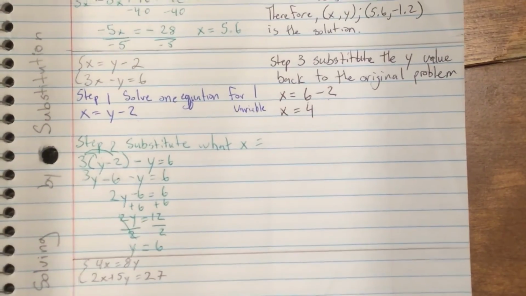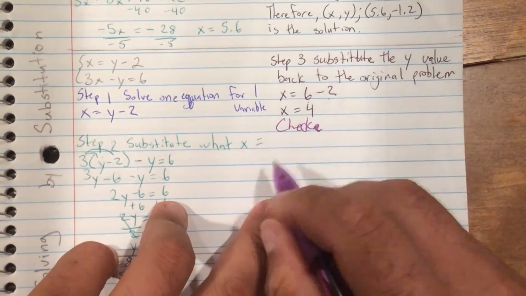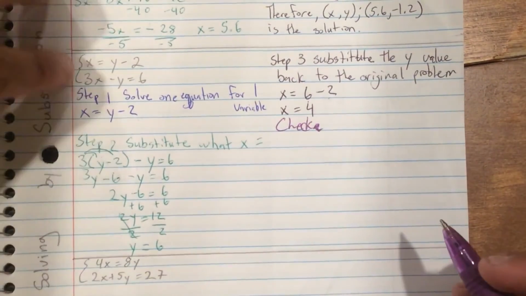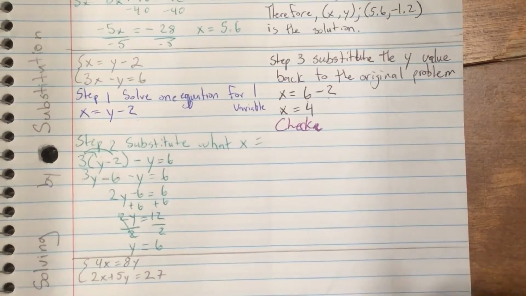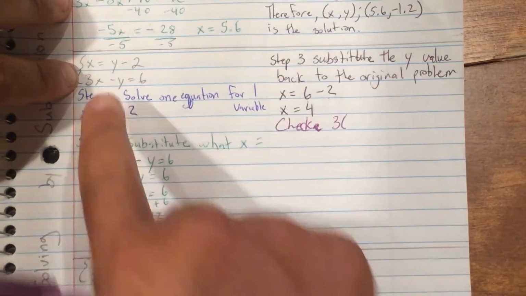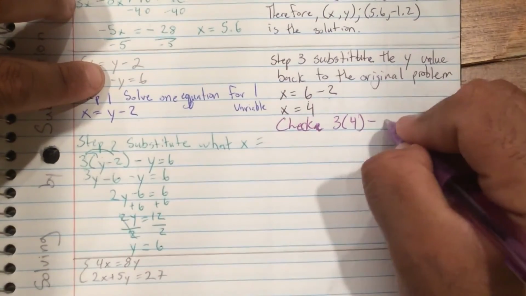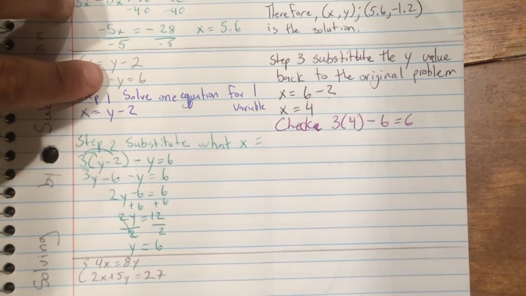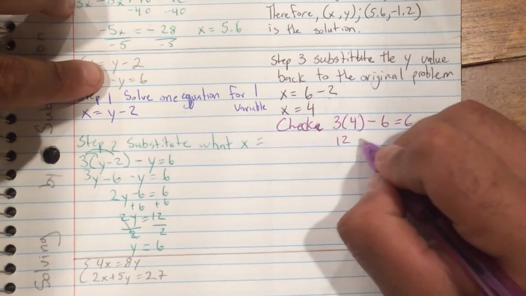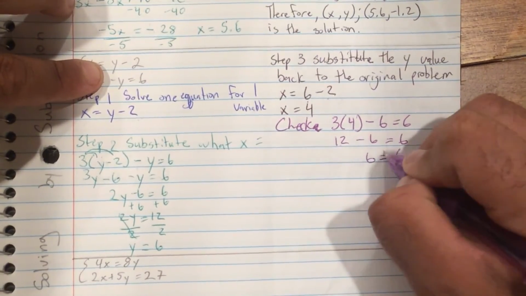So now let's go ahead and do our check to make sure. I don't know what's wrong with me today with spelling. All right. So we're going to check with this equation here because we used this one to solve it. So we have to make sure they both work. So we have 3 times our x, which is 4, minus our y, which is 6, is equal to 6. So we have 3 times 4 is 12. Minus 6 equals 6. 12 minus 6 is 6, and this does indeed equal 6. So this is true.